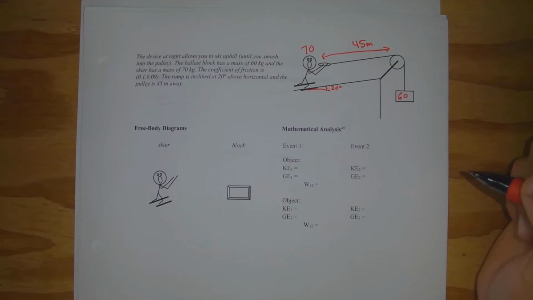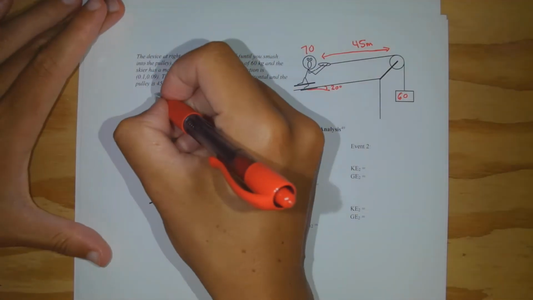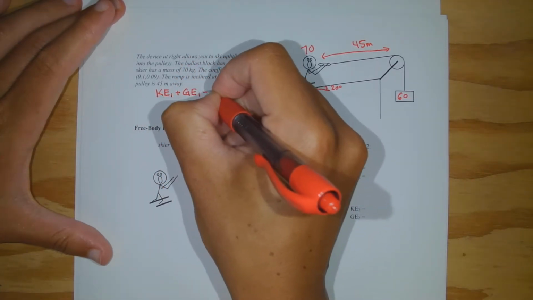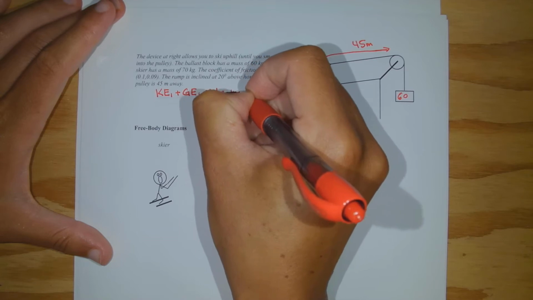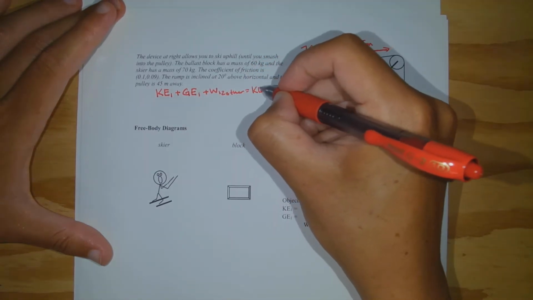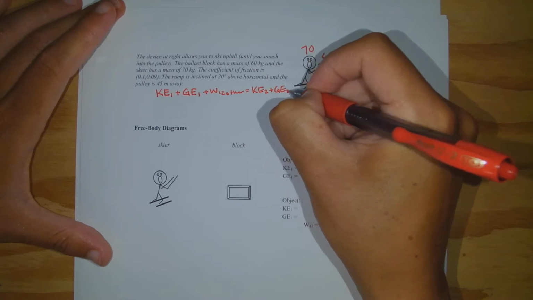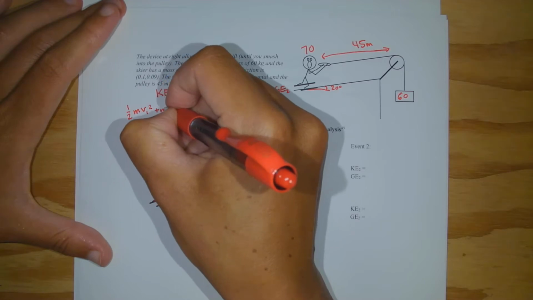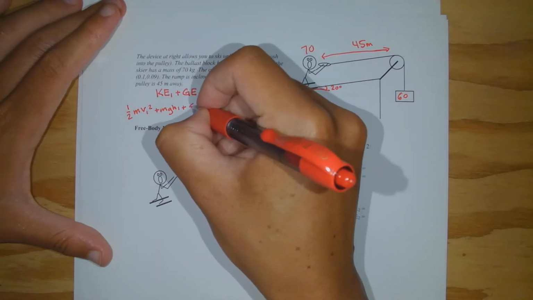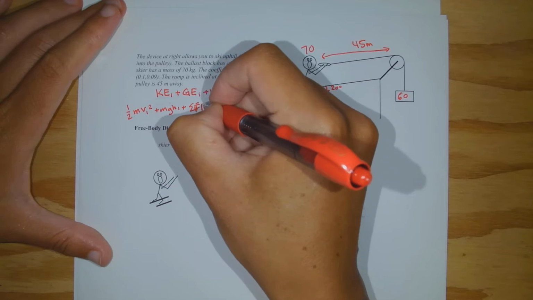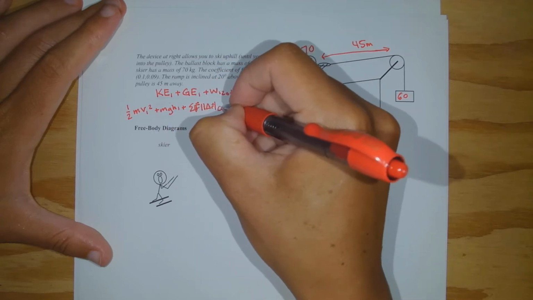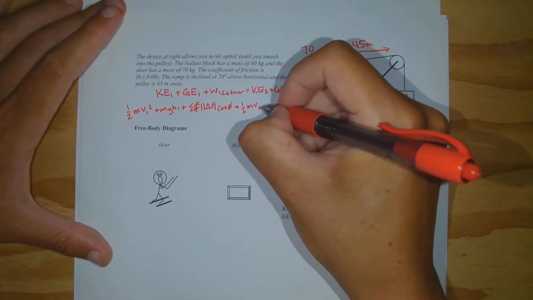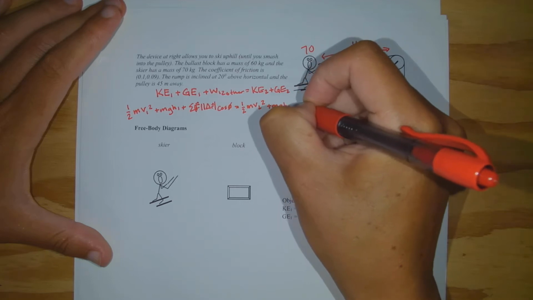So we're going to use the work-energy relationship to solve this problem. The work-energy relationship says KE1 plus GE1 plus work of other forces is equal to KE2 plus GE2, or you can write this as 1/2 m v1 squared plus m g h1 plus the sum of forces times displacement times cosine of the angle between the two is equal to 1/2 m v2 squared plus m g h2.